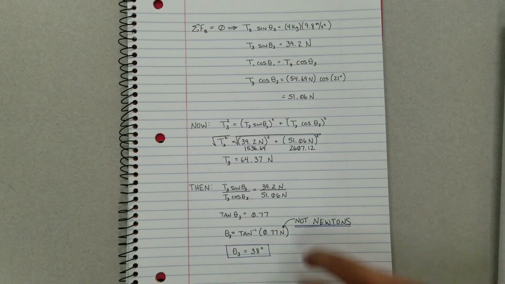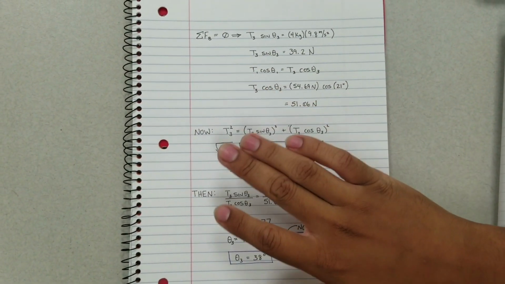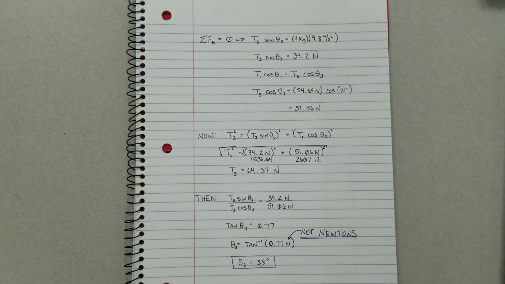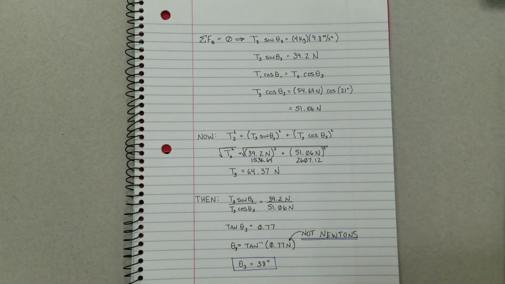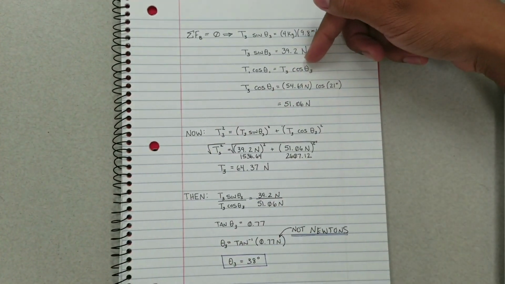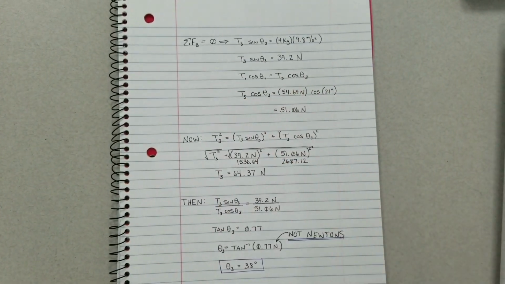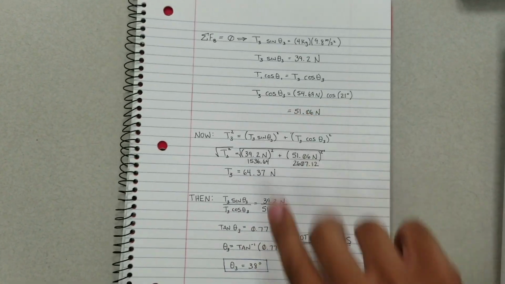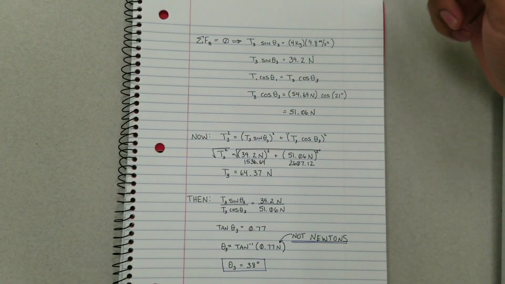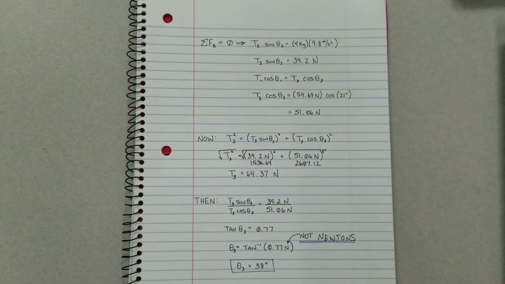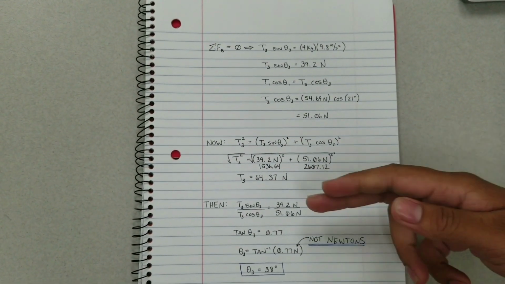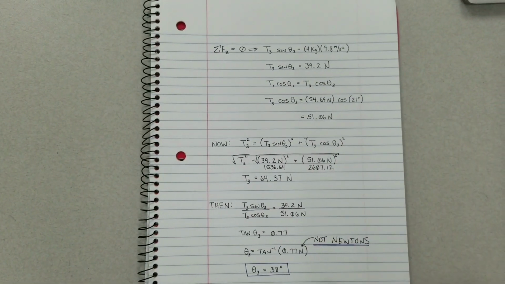Next we have to find the sum of the forces in the y direction, which will also equal 0. So you take T3 sine theta equals the force of gravity, which gives you 39.2 newtons. Next, the sum of the forces in the x direction is also 0, so T1 cosine theta minus T3 cosine theta will equal this. Solving this, we get 51.6 newtons. Next, since you have both the y and the x components, you can use the Pythagorean theorem to get T3. Then from there, you can use trigonometry and you will get the angle.